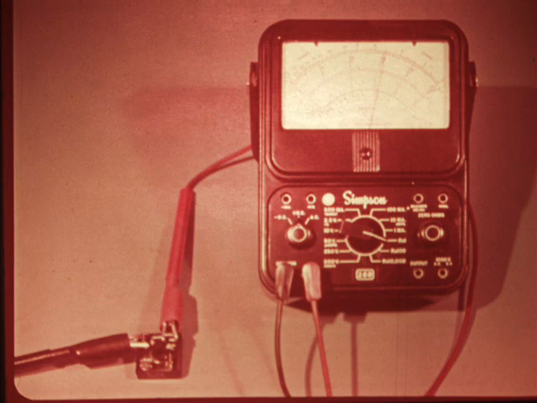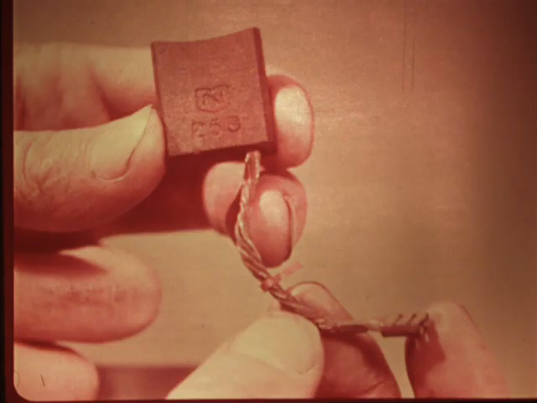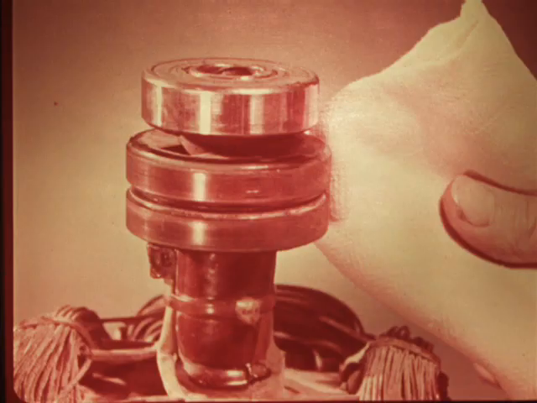Check the bridge rectifier by testing each of the 4 diodes for low resistance one way and infinite resistance the other way. Check the brushes for excessive wear, and be sure their wires are in good shape. Always replace brushes in sets. Clean the slip rings with a dry, lint-free cloth and remove any roughness by light sanding.